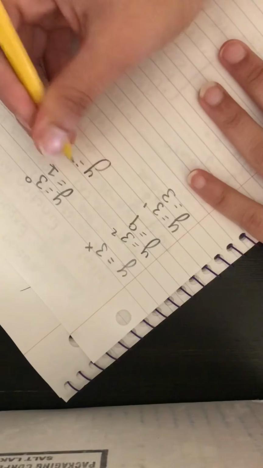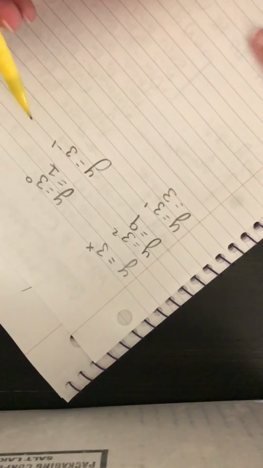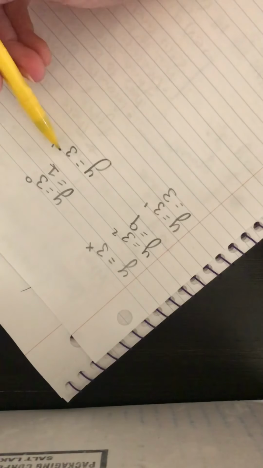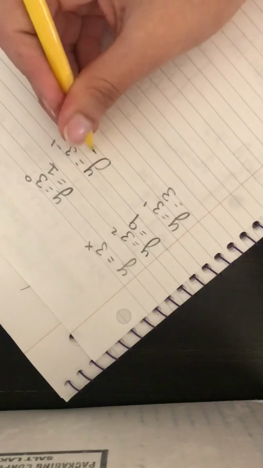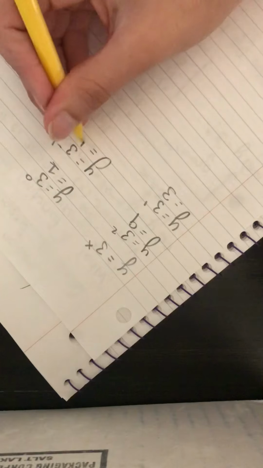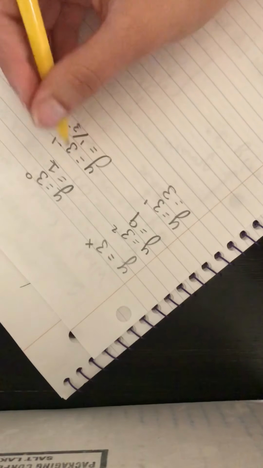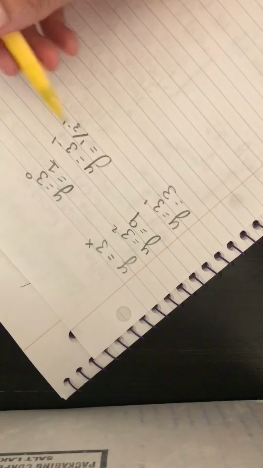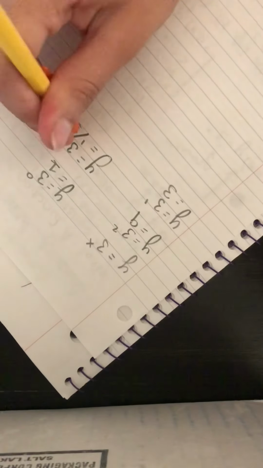Now, y equals 3 to the power of negative 1. We don't like to use negative exponents, so how to do this is you put the number over 1. This is going to be 1 over 3, with the negative 1 exponent. This works because of the reciprocal, so it shouldn't be negative 1 anymore.